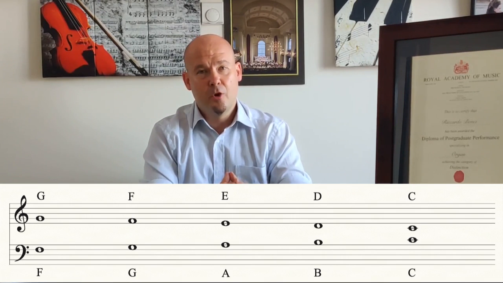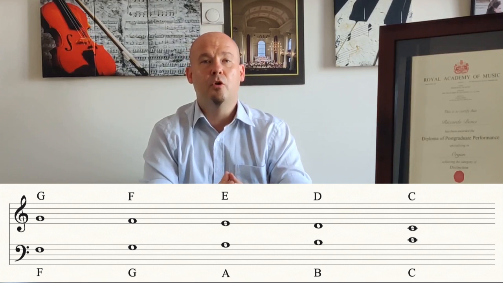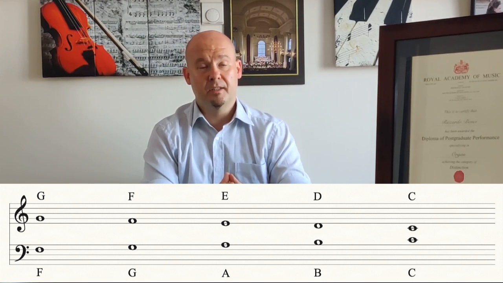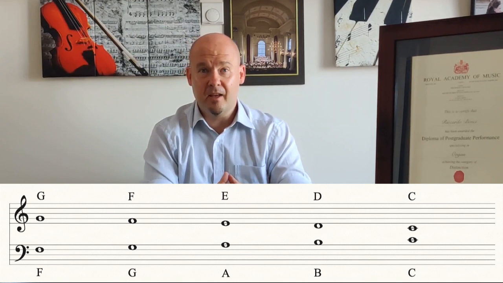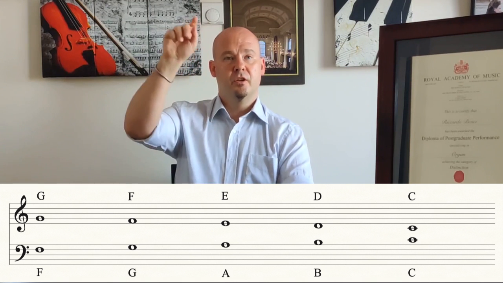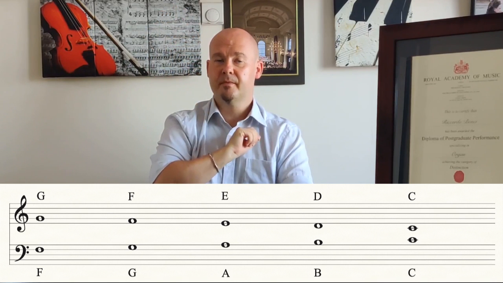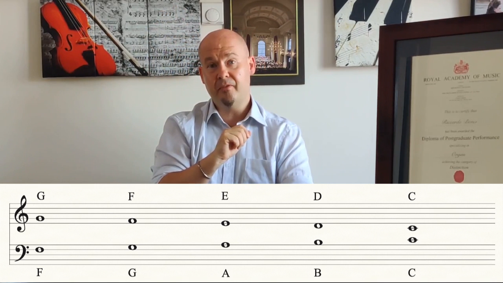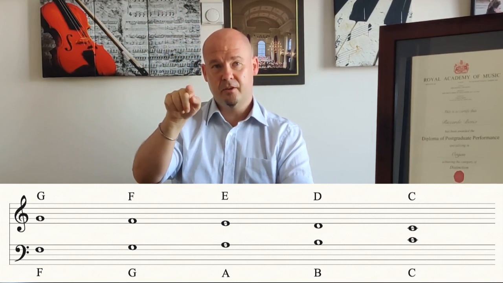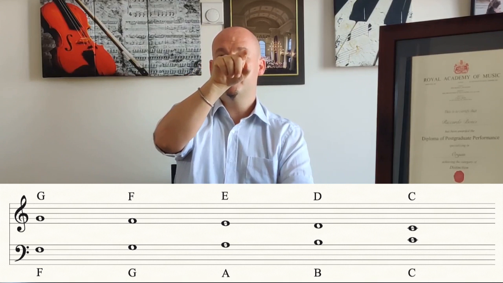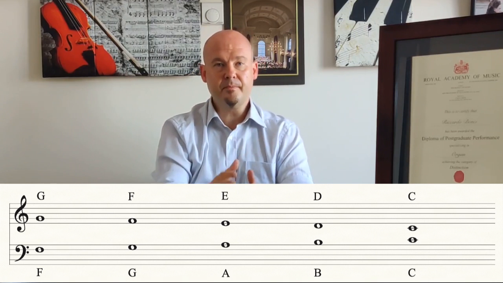So if we put these 2 musical staves together, one on top of the other, we can draw a few notes which converge towards a center. In the treble clef we've got G, F, E, D, C, while on the F clef we've got F, G, A, B, C.